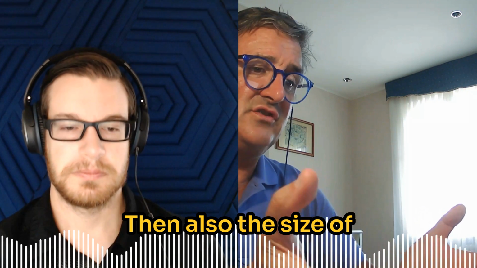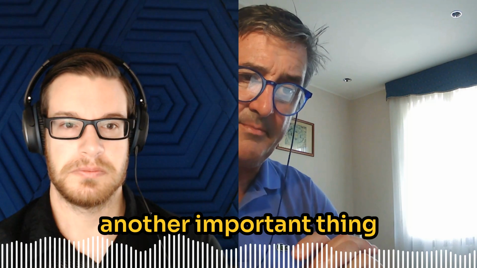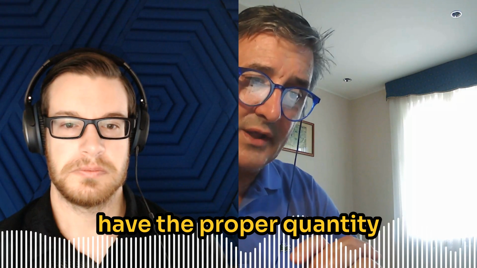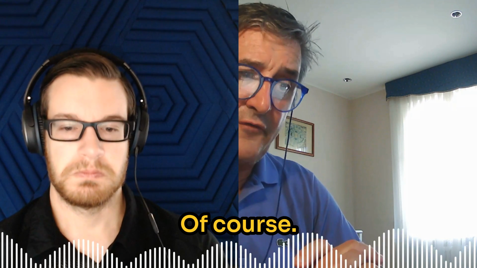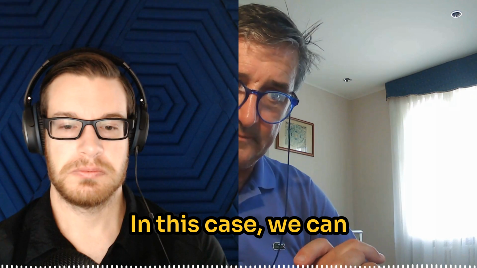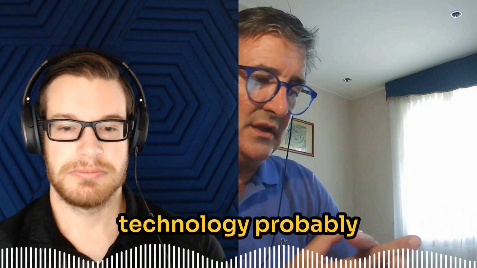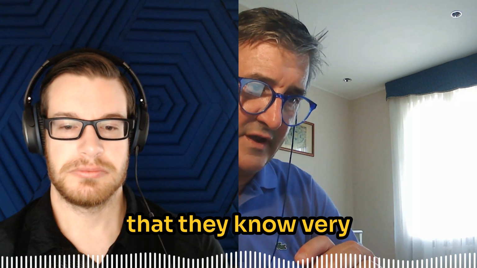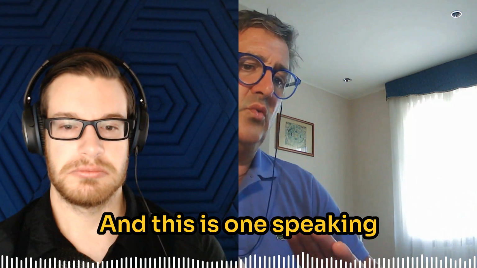Then also the size of the column, the height and diameter, are another important thing in order to have the proper quantity of nitrogen produced. There are many things to say. Of course, the winner is who knows the technology better. In this case, we can say that we know the technology. Probably there are other companies that know this technology with molecular sieve much less. And this is one point.